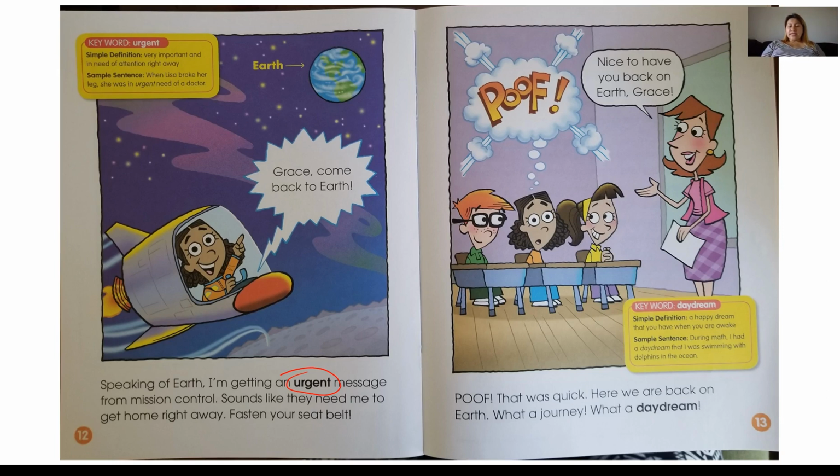Okay, and then it says, sounds like they need me to get home right away. So what do you think urgent might mean? Yes, it means that it's very important and in need of attention right away. So if something is urgent, we need to take care of it and do something right away, because it is kind of like an emergency, something to take care of immediately.